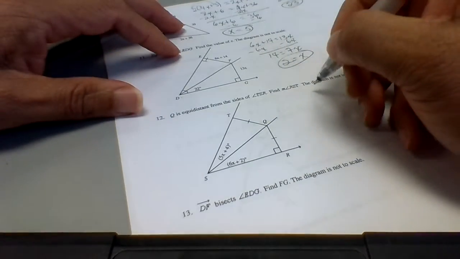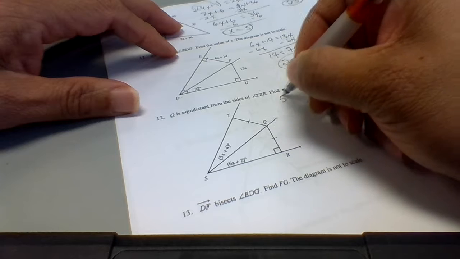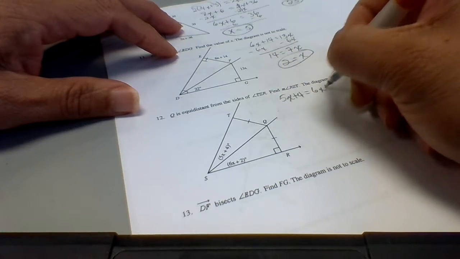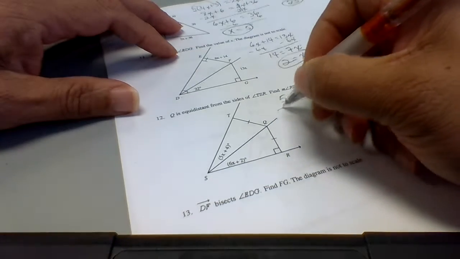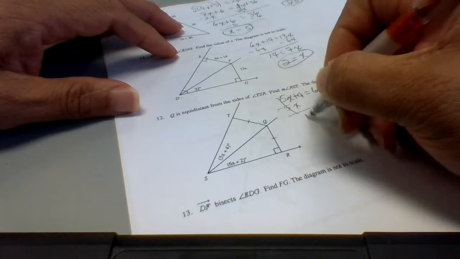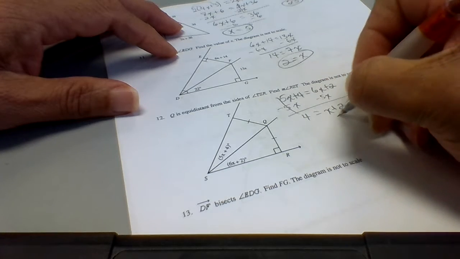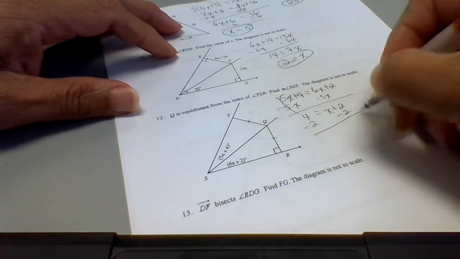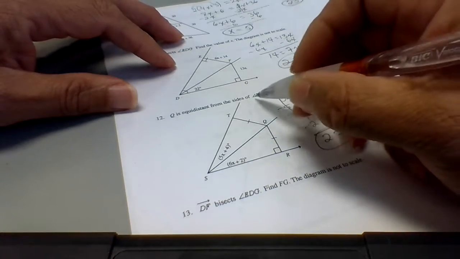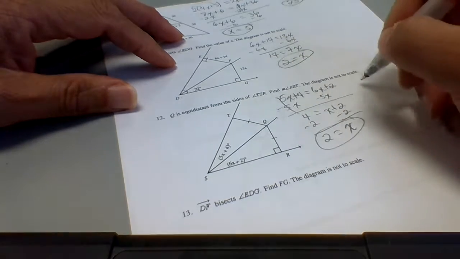Next problem. Same idea. These two angles are going to equal one another. So 5x plus 4 is equal to 6x plus 2. Get rid of my smaller letter first. This is gone. So 4 is equal to x plus 2. Subtract 2, subtract 2. So 2 is equal to x. Find angle RST.